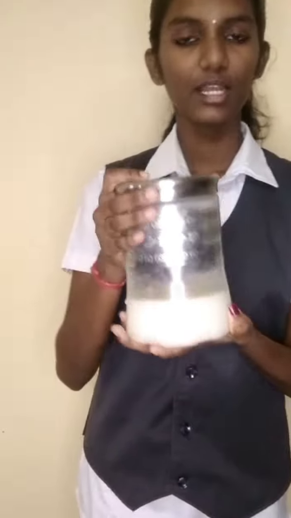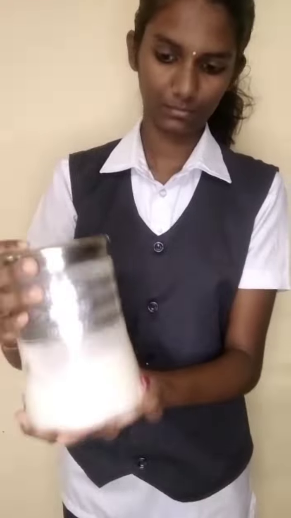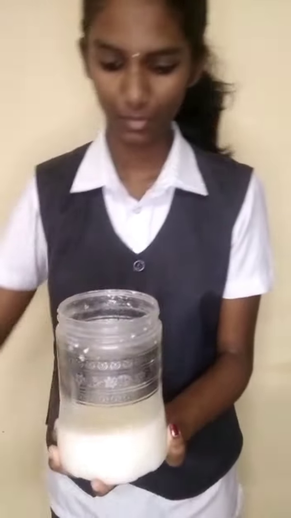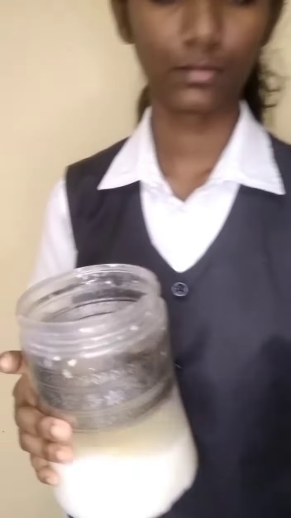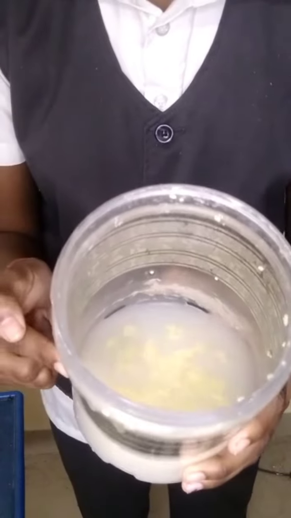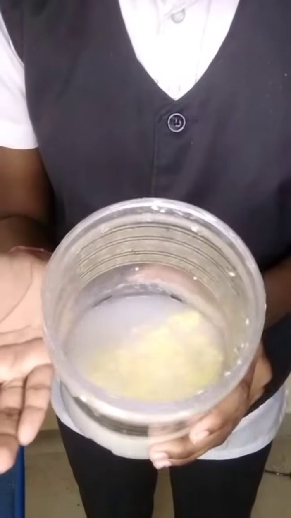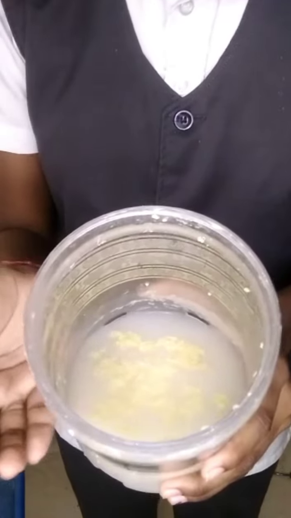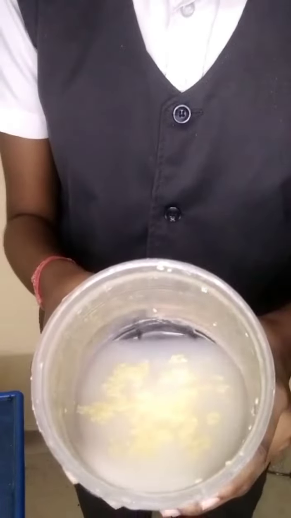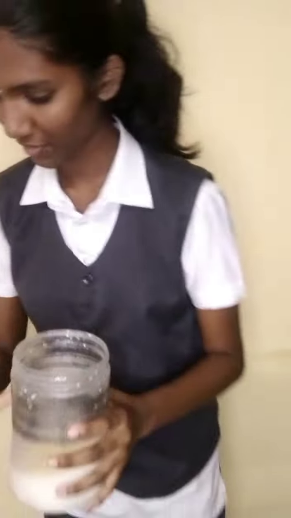This is buttermilk and I will start to shake it. Here we can find a yellow colored substance. This is nothing but butter. So here butter floats on top of the buttermilk because butter is less dense than buttermilk and that's why it floats above. And now we can easily separate the butter from the buttermilk.